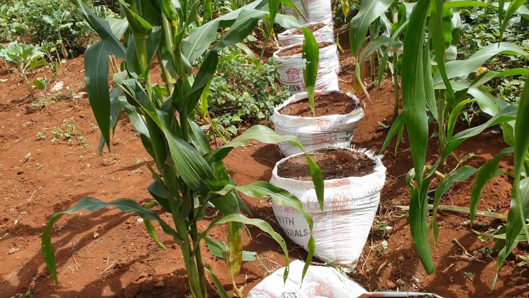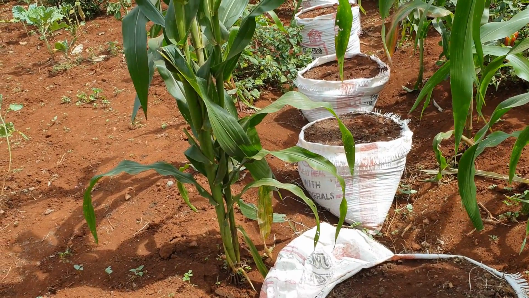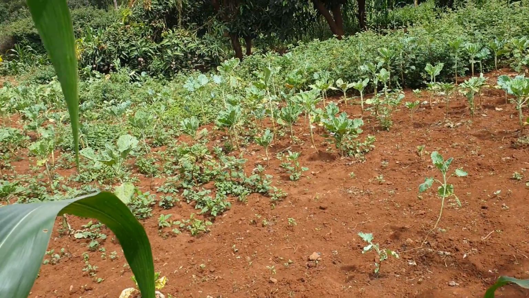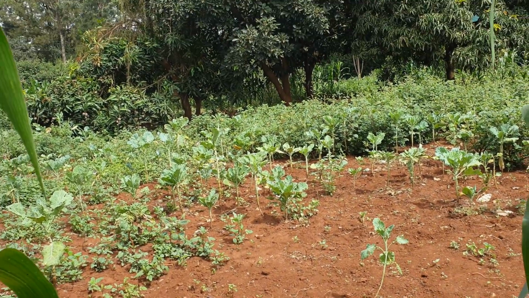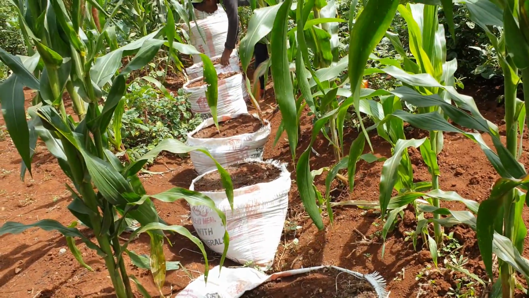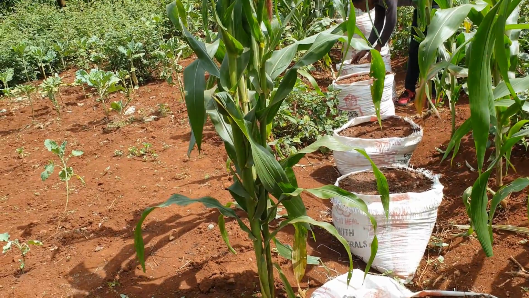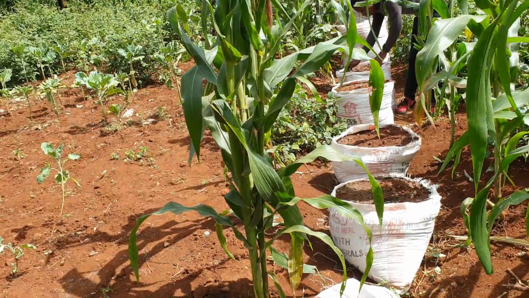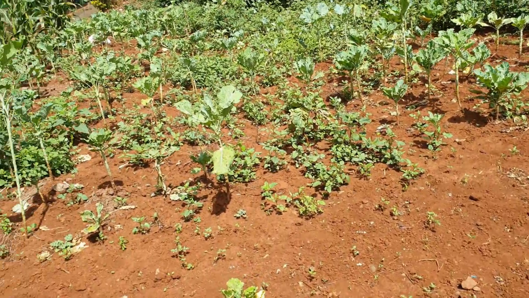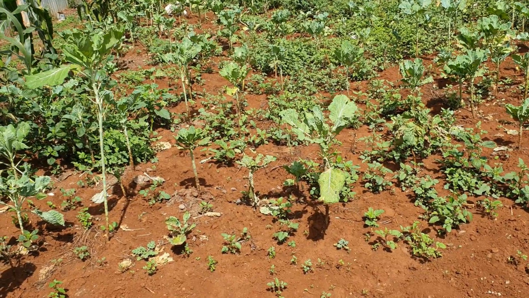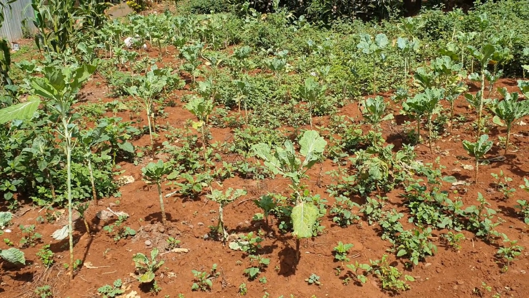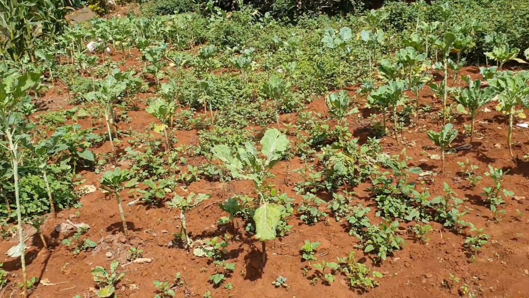Now, this is my plot in Juja. I do some part-time agriculture. I incubate students who are doing projects in agriculture. So here you will see this is a student who is experimenting on sukuma and will be dehydrating them.